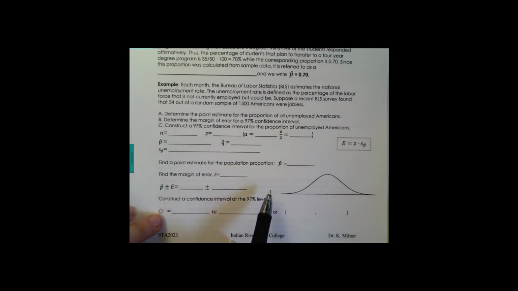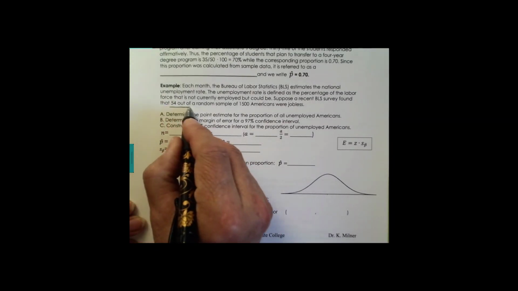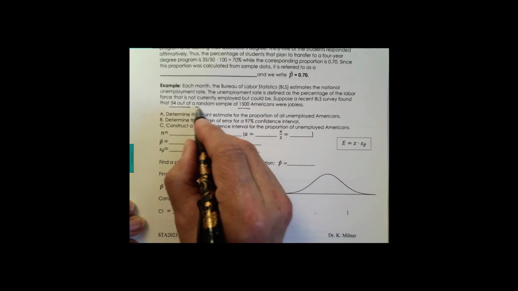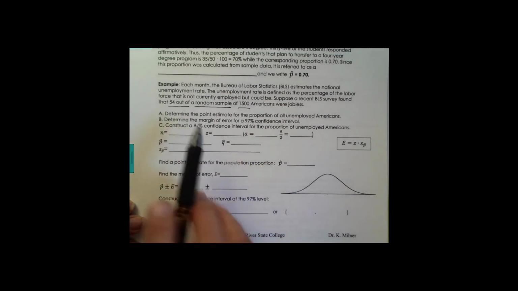Each month, our example says, the Bureau of Labor Statistics estimates the national unemployment rate. The unemployment rate is defined as the percentage of the labor force that is not currently employed, but could be employed. Suppose a recent survey found that 54 out of a random sample of 1,500 Americans were jobless. So we know our sample proportion, don't we? 54 out of the 1,500, and this is our sample. So it's going to be our sample proportion, or p hat, isn't it?